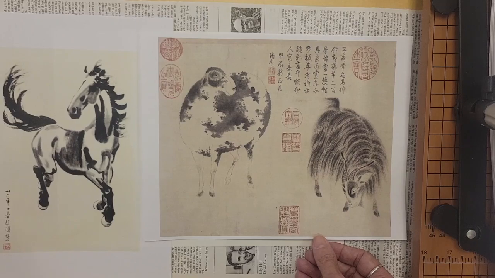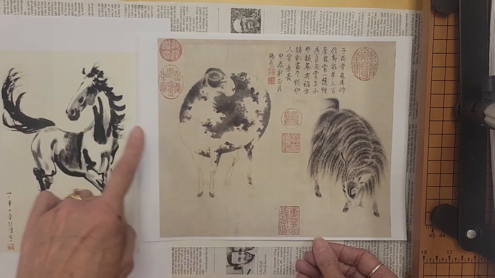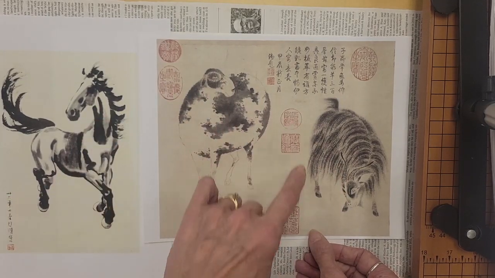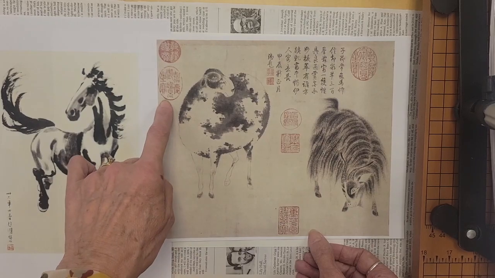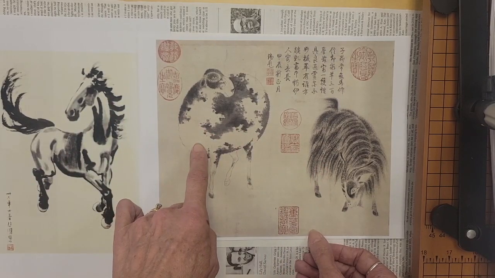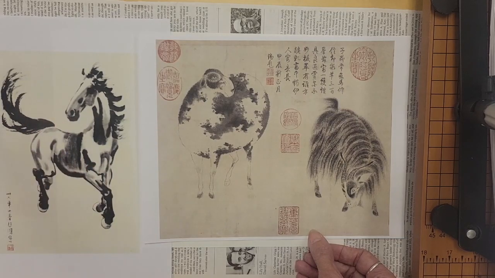When we looked at these animals, one thing that we noticed is that there is not any color in the animals. There might be some color in the red stamps around the animals, but the animals themselves are just black and white. So today when we paint, we're only going to be using black and white.